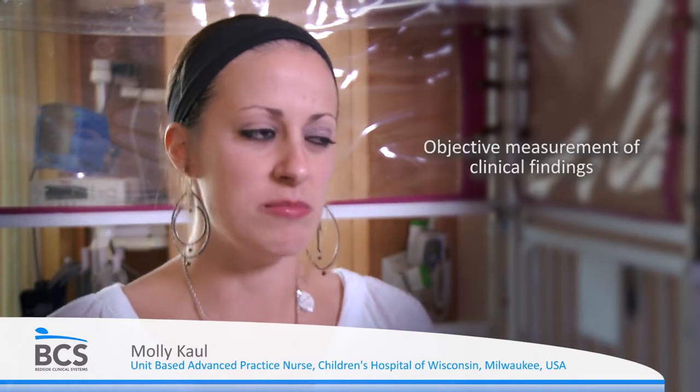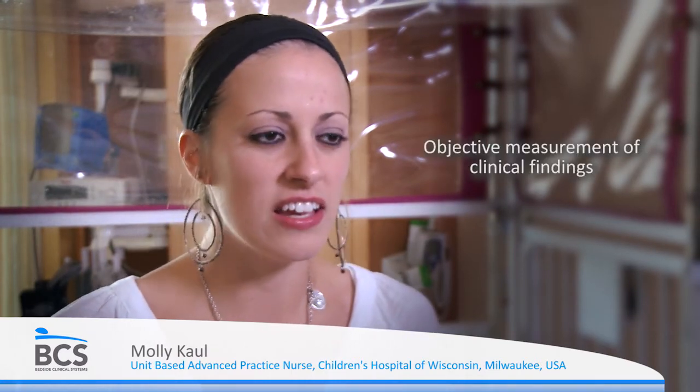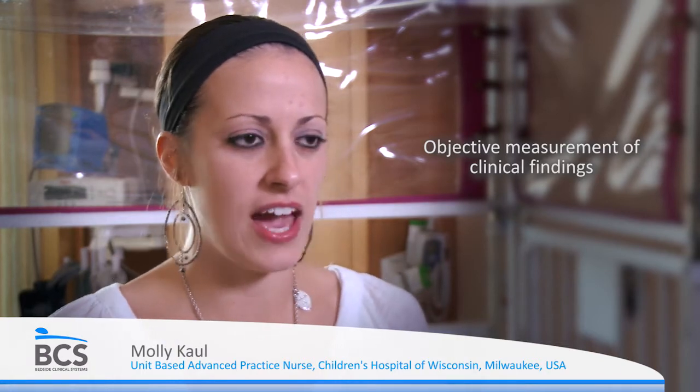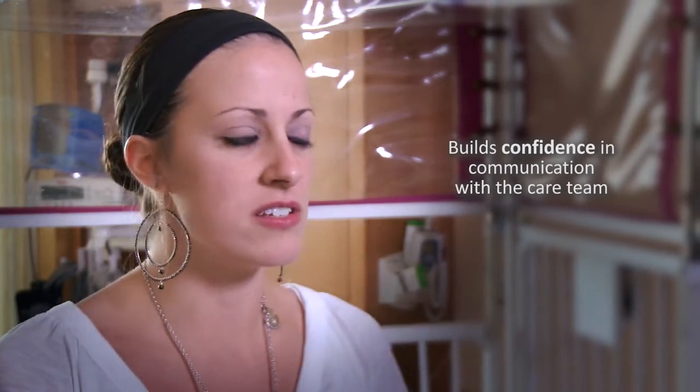Bedside PEWS has been really helpful in assigning a numeric value to the objective findings that nurses are assessing in their patients, and they then feel a lot more confident in communicating that concern that they might have with the rest of the healthcare team as a result. So previously they would just talk about a gut feeling they had that a patient was at risk for deterioration, but now this has given them the tools that they need to really objectify that assessment finding and talk about it with the rest of the team.